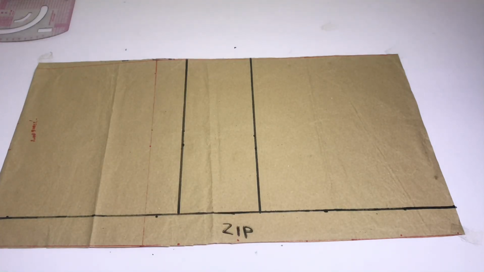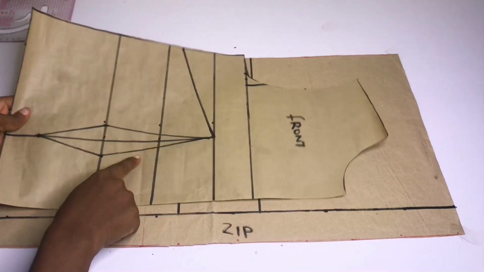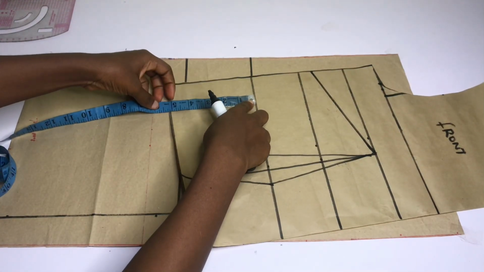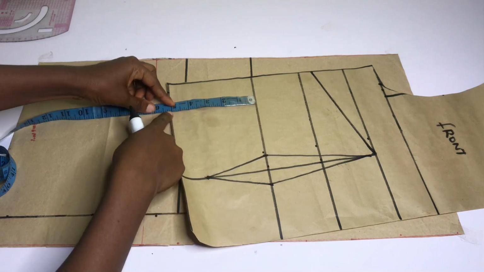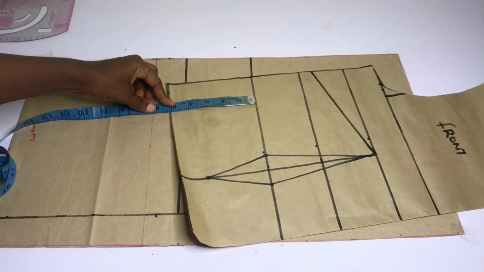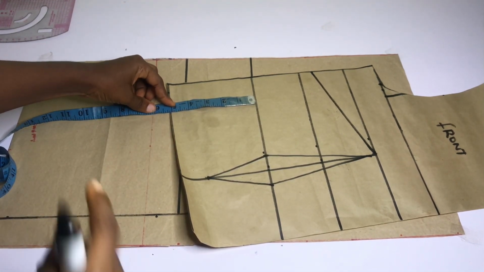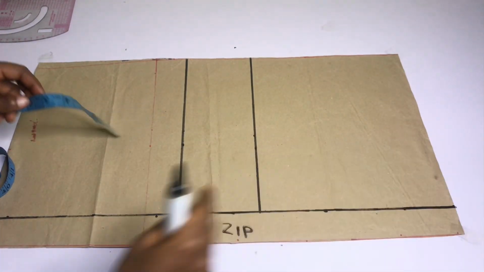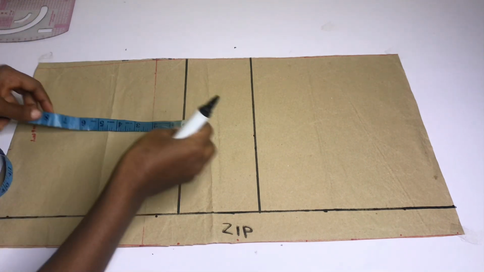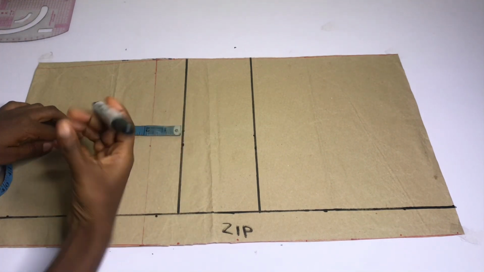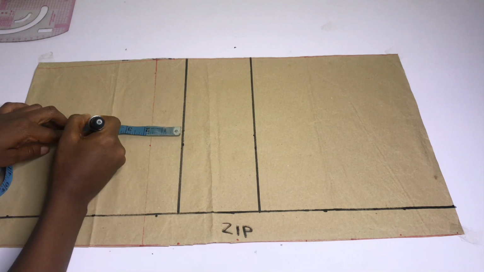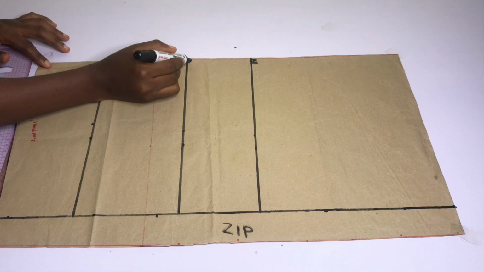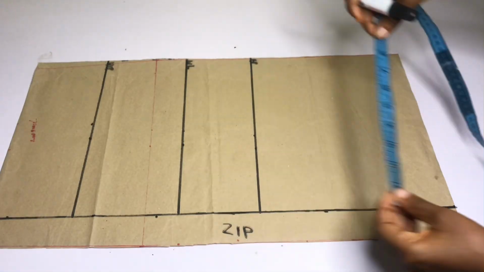In order to get the length for this, remember the back is 2 inches shorter than the front, so I cannot take the same measurement. I'm going to measure from the waist of the front to the length, and what I have is 5 inches. So that's what I'm going to place on the back. From my waist for the back, I'm going to go down by 5 inches and then I'll rule a straight line across.